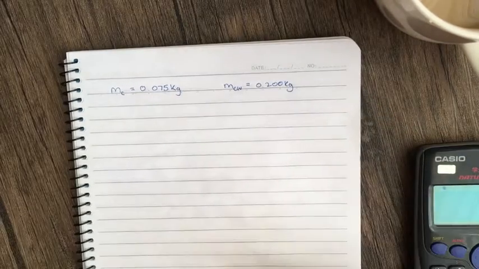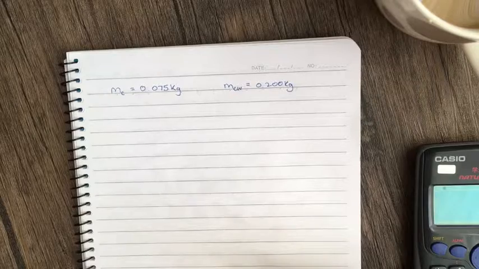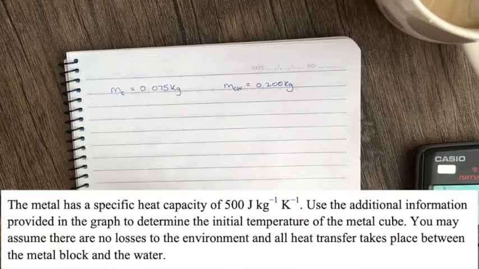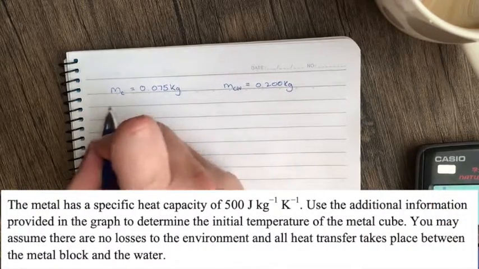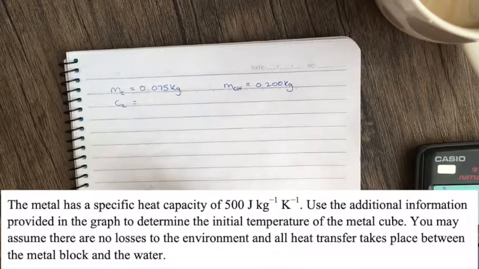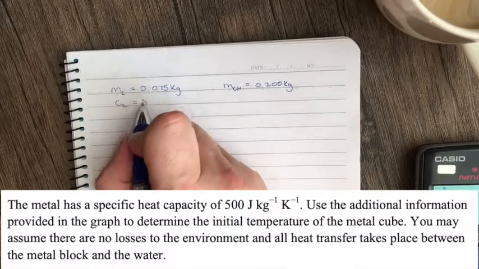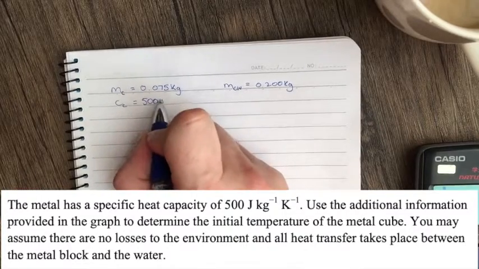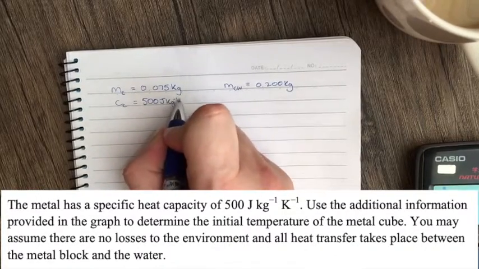What else do we know? We've got the graph there, and then it says specific heat capacity of the metal. So C of C, specific heat capacity, equals 500 joule kilograms to the -1 Kelvin to the -1.